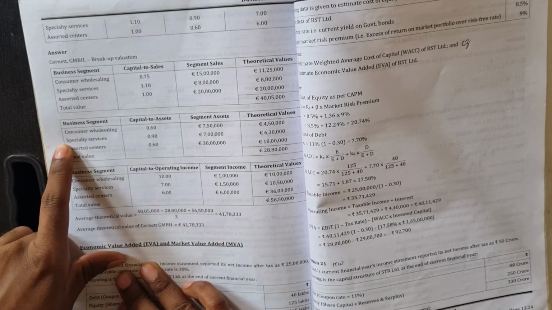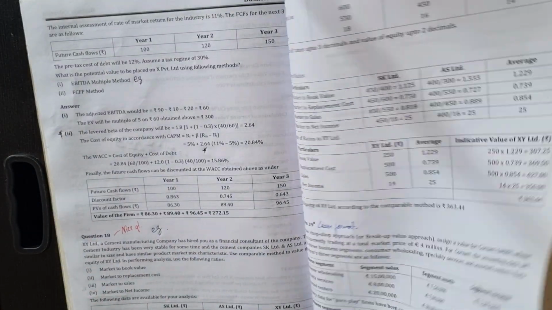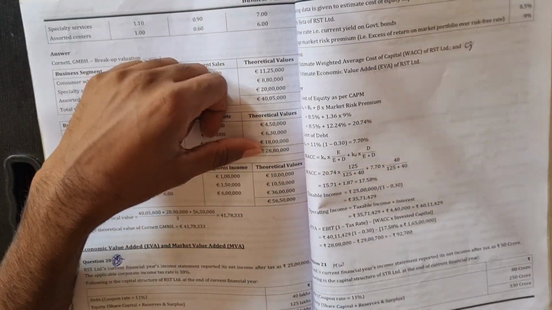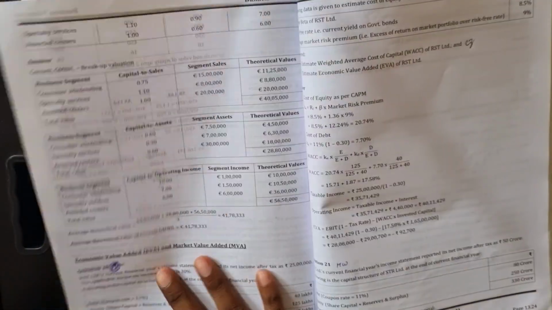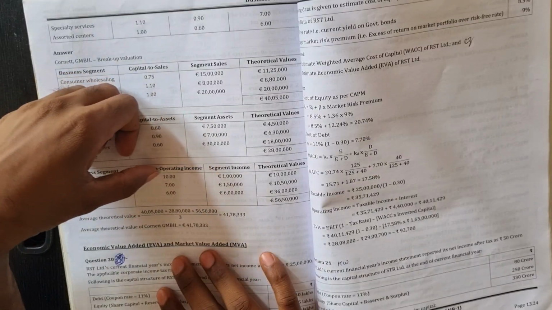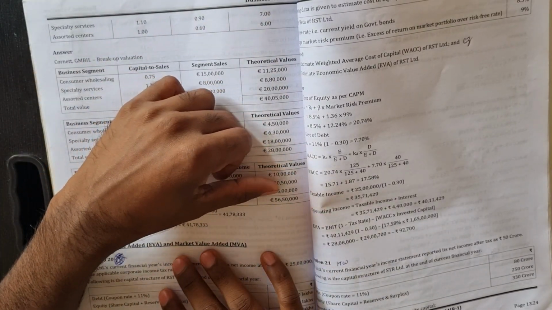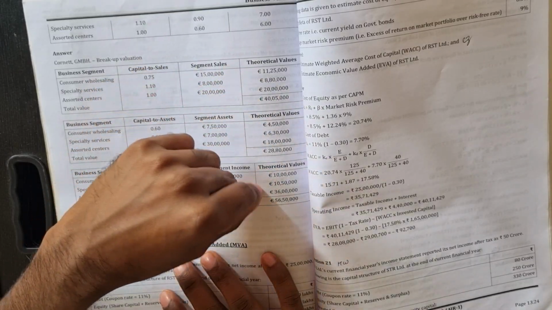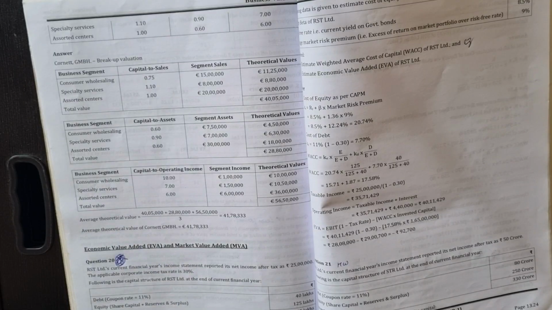Next we'll take the same business segment, but here we'll take capital to assets, and segment assets. For assets the value is given here. And business segment to operating income, that is profit, is given here. The ratio is given, so multiplied with the segment income we'll get the values. Take all total figures, divide by 3, and we'll get the answer as the enterprise value.